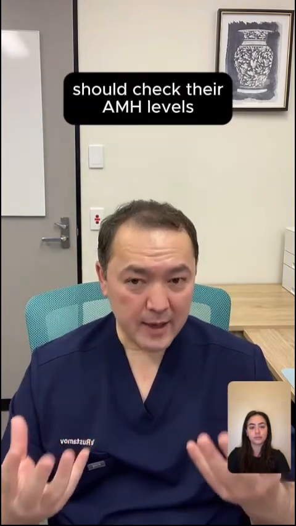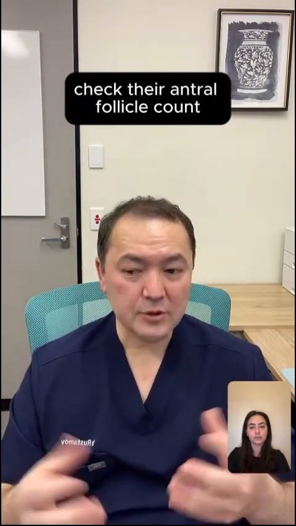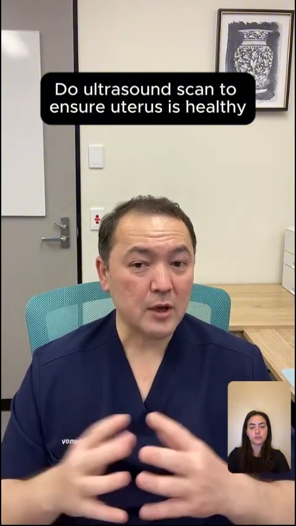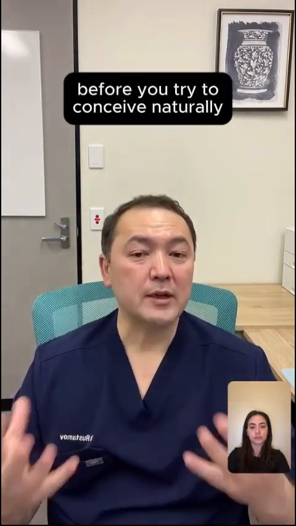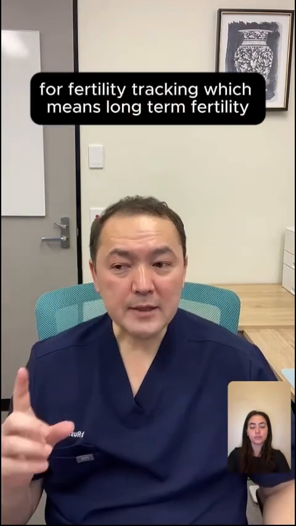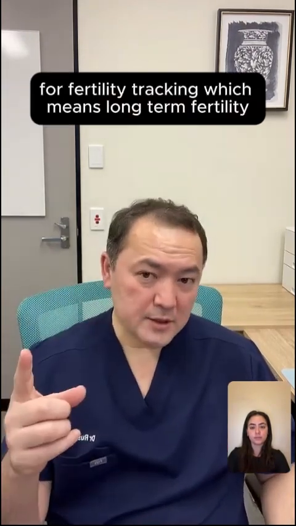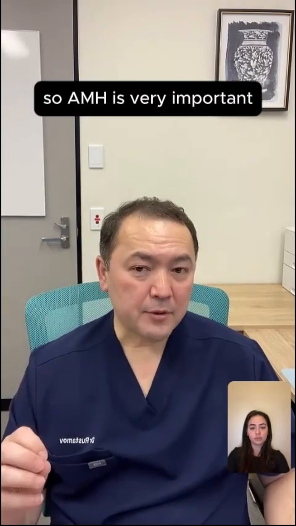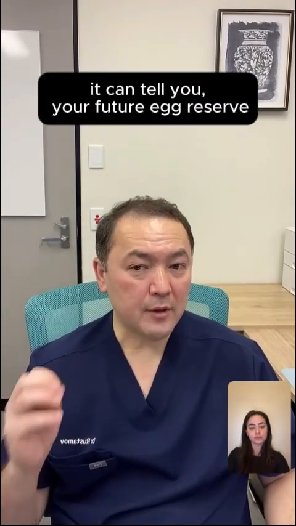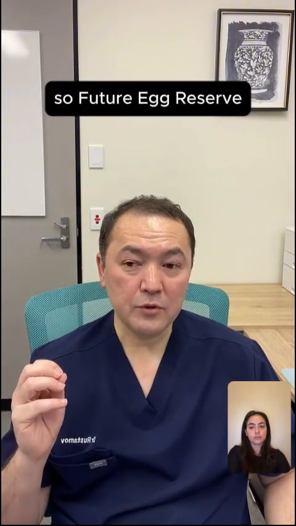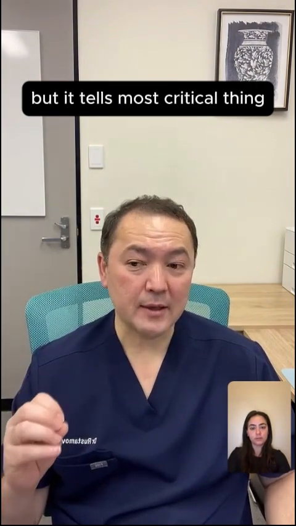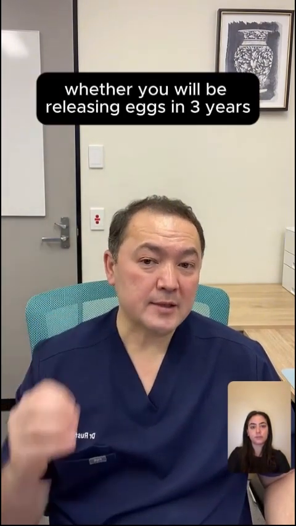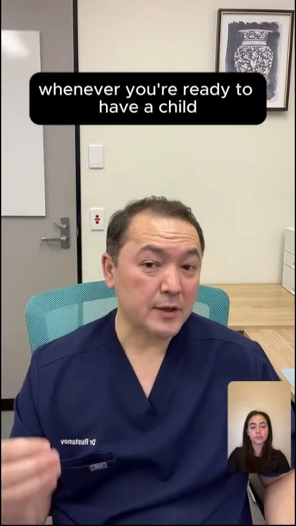naturally should check the AMH levels, check the antral follicle count, do an ultrasound scan to ensure the uterus is healthy, ensure AFC and AMH are good, normal, and ensure that you're ovulating before you try to conceive naturally. For fertility tracking, which means long-term fertility, AMH is very important. It can tell you your future egg reserve. Future egg reserve doesn't tell everything about your fertility, but it tells the most critical thing, which means whether you will be releasing eggs in 3 years, 5 years, or 10 years, whenever you're ready to have a child.